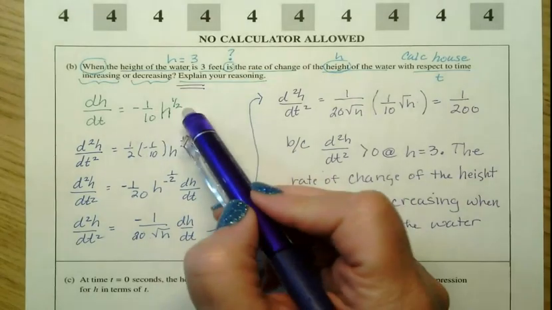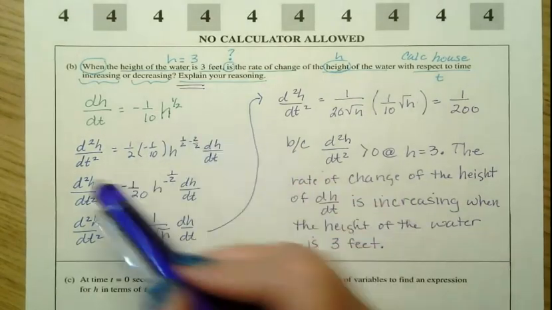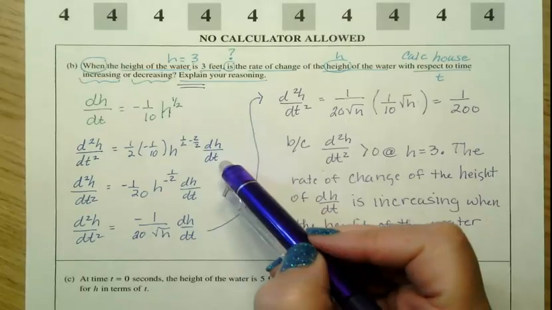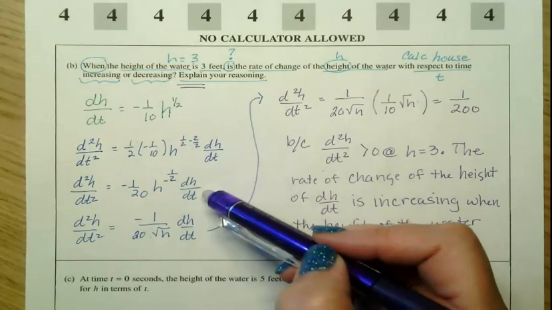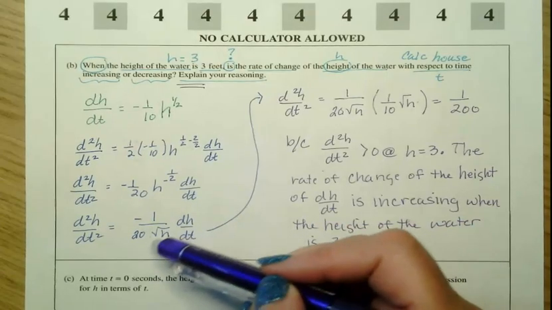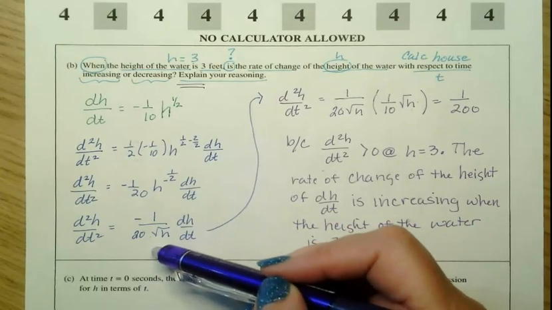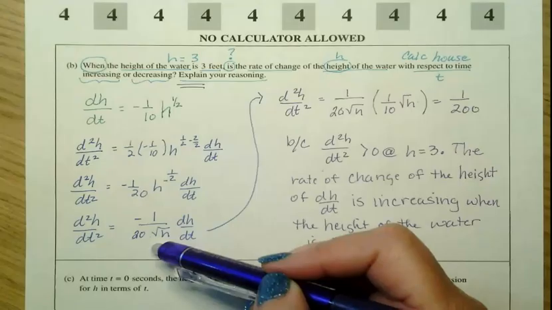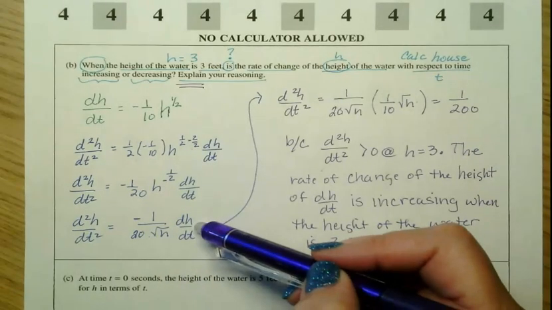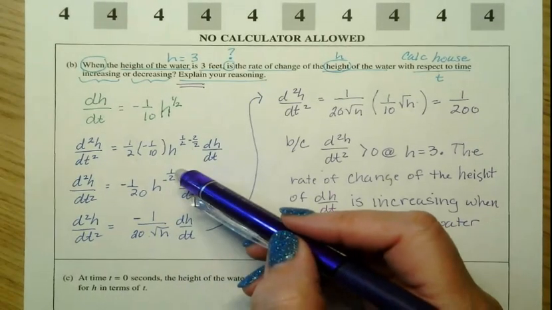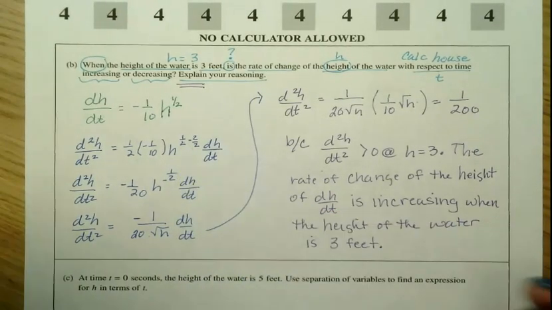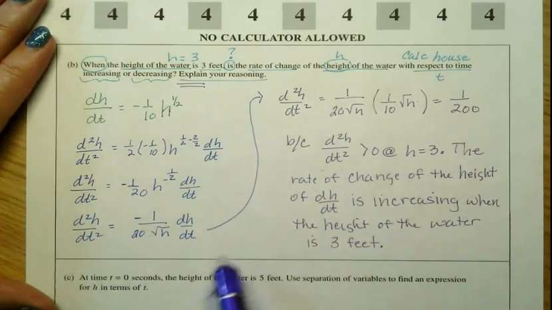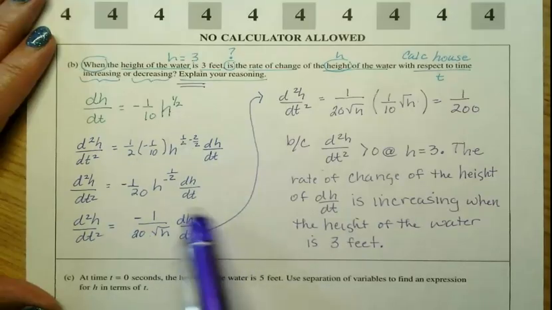All right, so we started with dH/dt. We took the derivative of both sides to find the second derivative, and that simplifies to negative 1 over 20 square root of h, or you could have had h to the positive 1/2 on the bottom, times dH/dt. We wouldn't leave our exponent negative. And the problem with this is that it's a second derivative equation in terms of the first, and we know in differential equations we can't leave the second derivative in terms of the first.